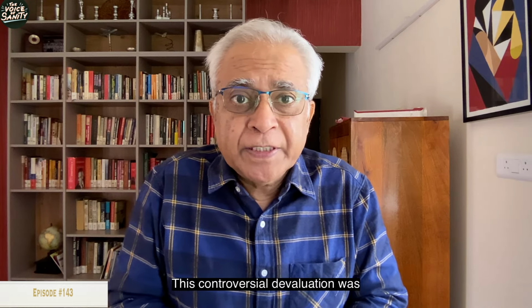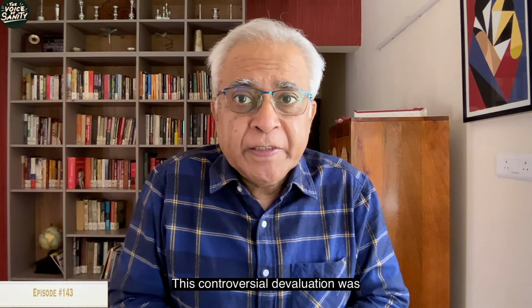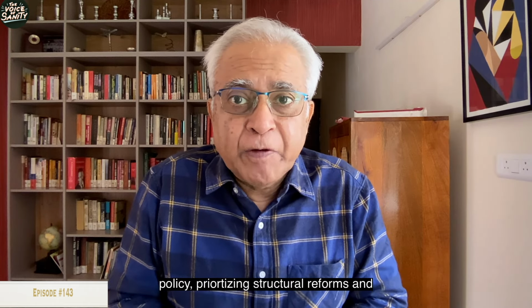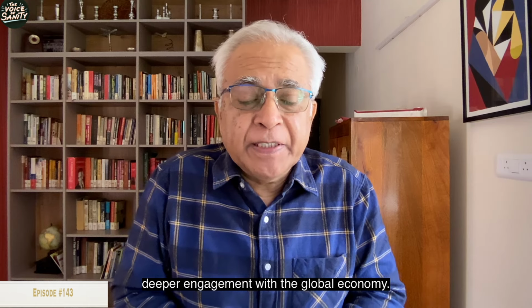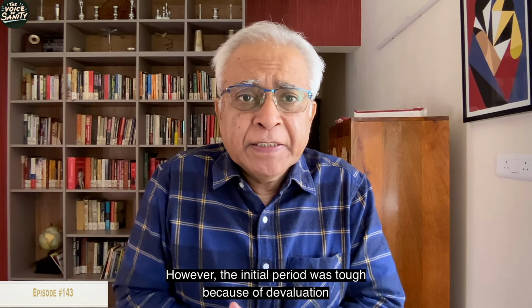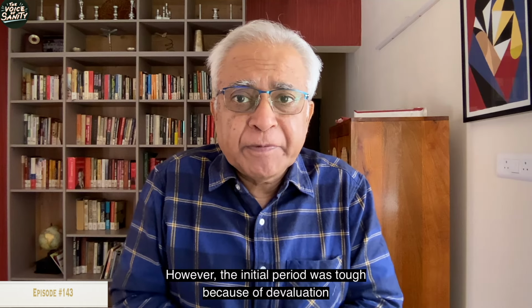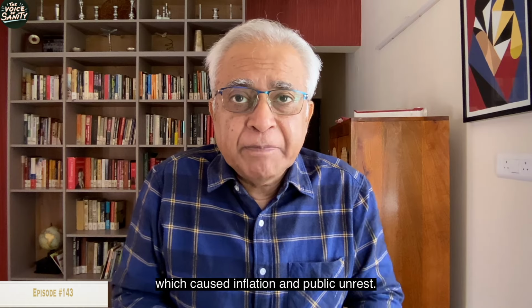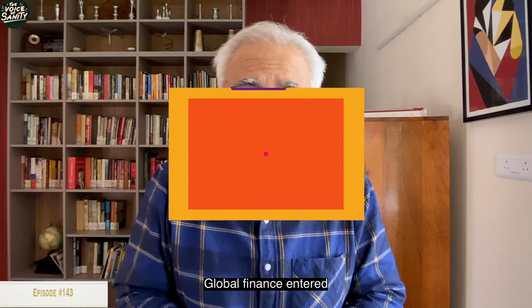This controversial devaluation was necessary to tackle the trade deficit and attract foreign aid. It indicated a change in India's economic policy, prioritizing structural reforms and deeper engagement with the global economy. However, the initial period was tough because of devaluation, which caused inflation and public unrest.